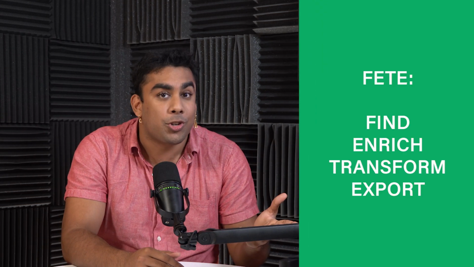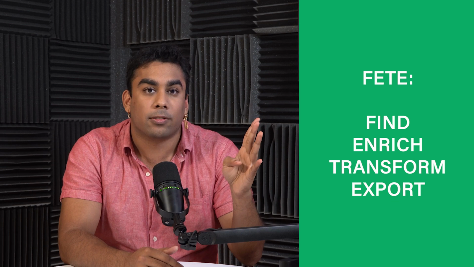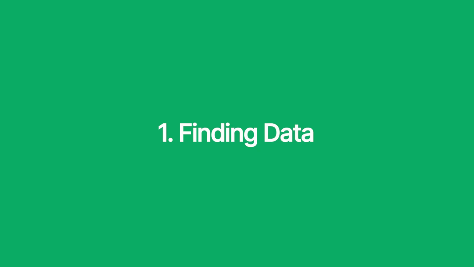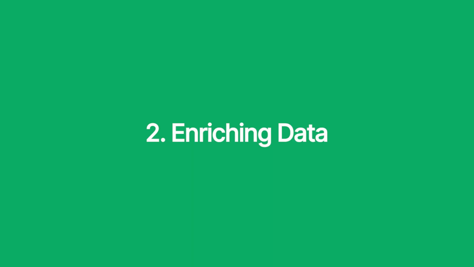To make that blank canvas a little less intimidating, we built a framework to break Clay down into 4 easy steps you'll use in every workflow. We call this FETE, short for Find, Enrich, Transform, and Export. Step 1, finding data. No matter what you're automating, you need some place to start. Often, that looks like prospecting company and people data using any of Clay's native sources or importing data from a third party.